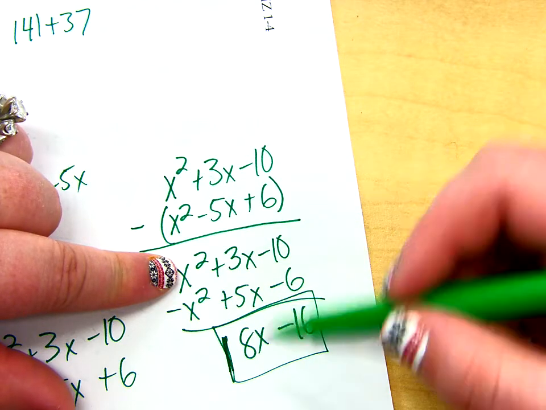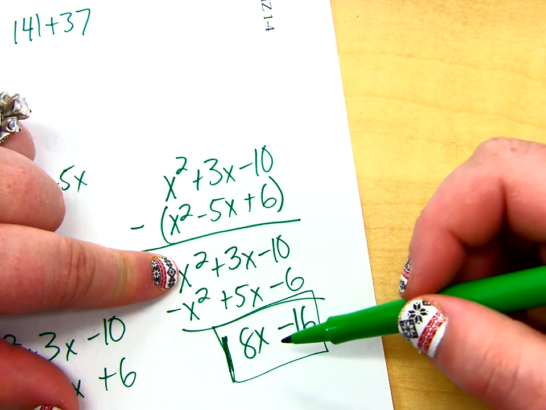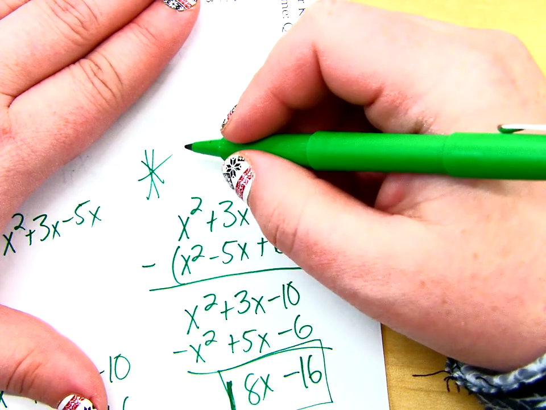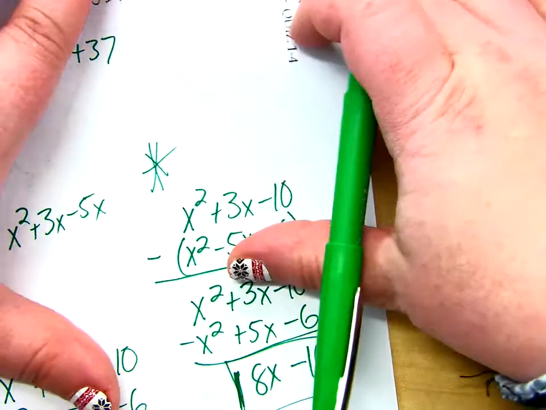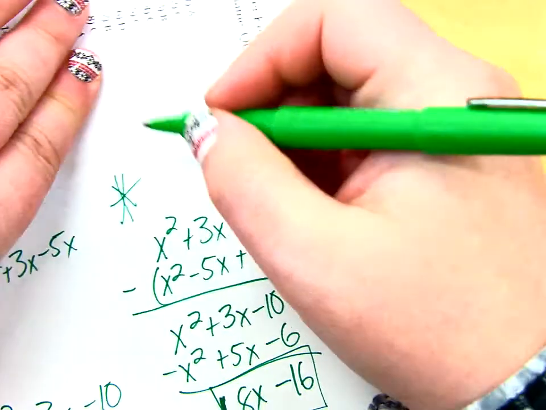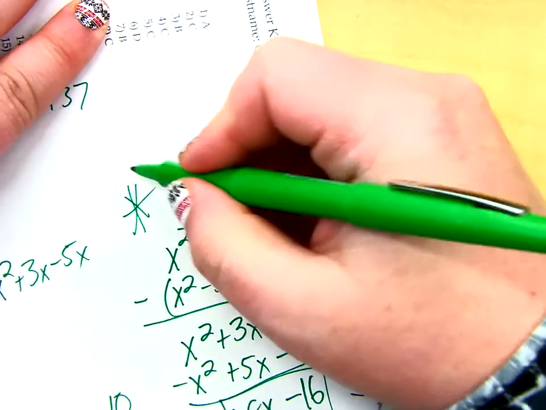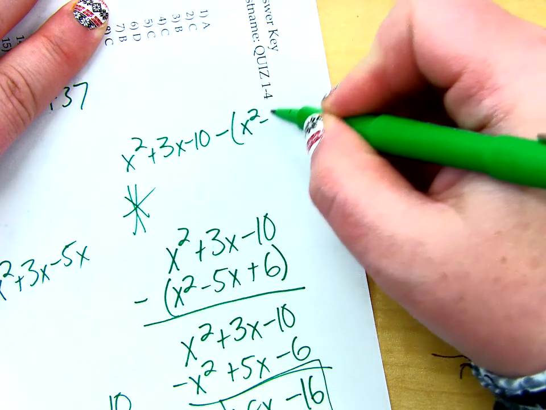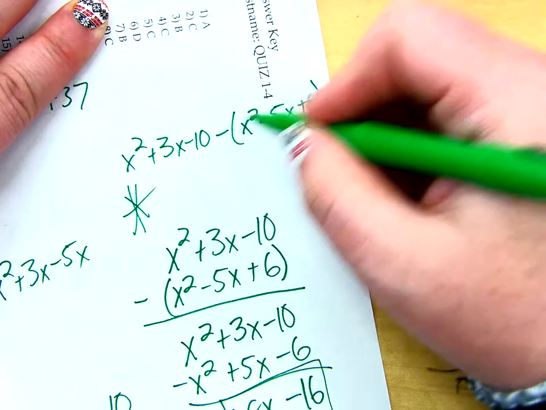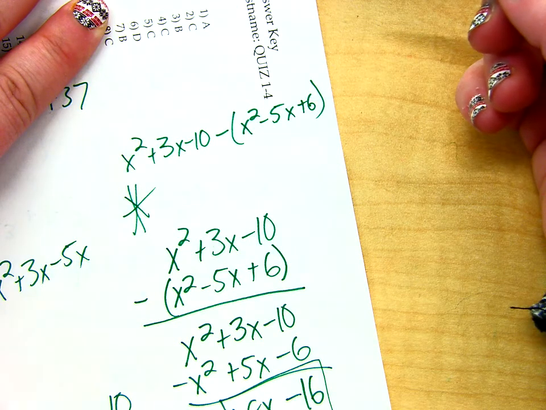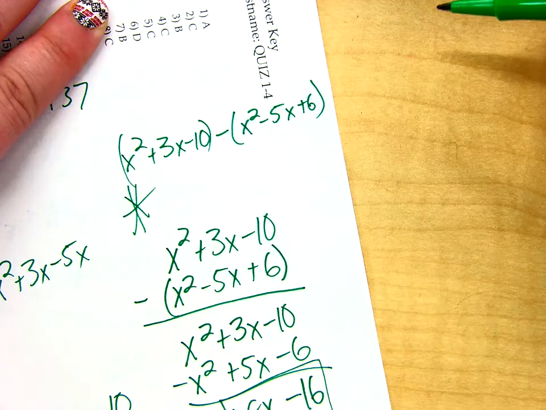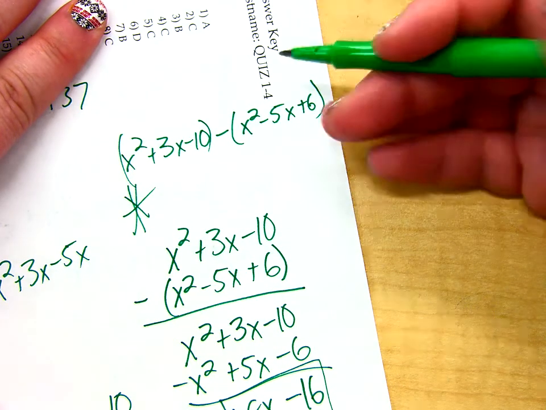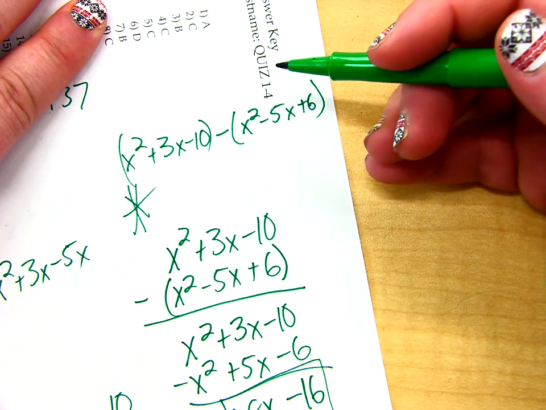The only reason why I'm showing you is because I think they have one like this on your worksheet that I'm going to give you. You can always just rewrite it. So with polynomials, I would rewrite it so that it read like this. X squared plus 3x minus 10 minus all of this, x squared minus 5x plus 6. You still have to distribute the negative and then combine your like terms. So it's not really saving you any time. But addition, I could see, oh yeah, you could do it vertically. That's not so bad. Subtraction, nightmare.